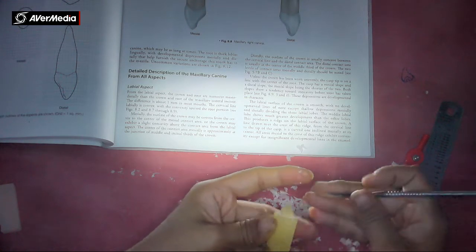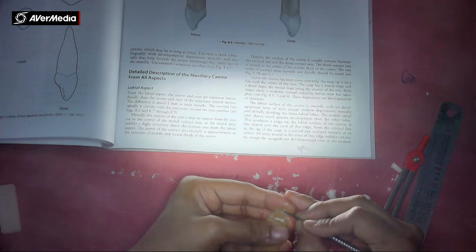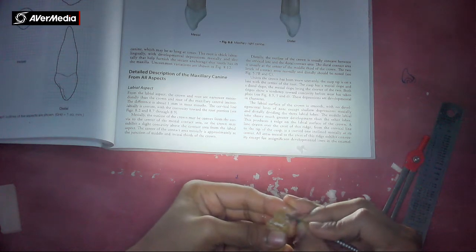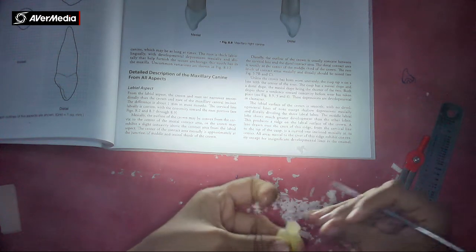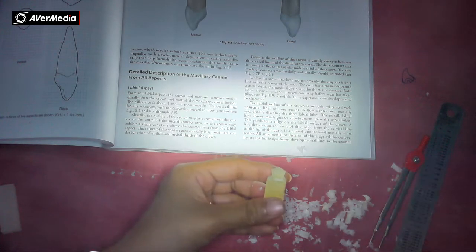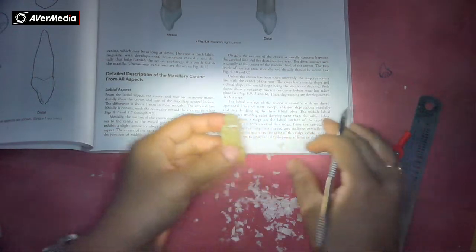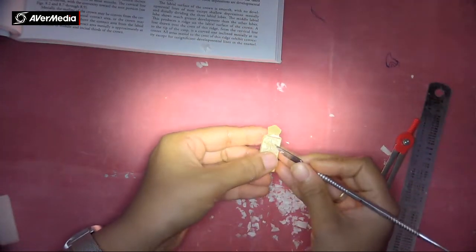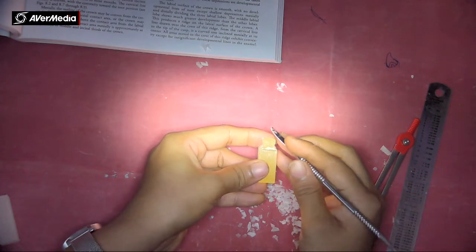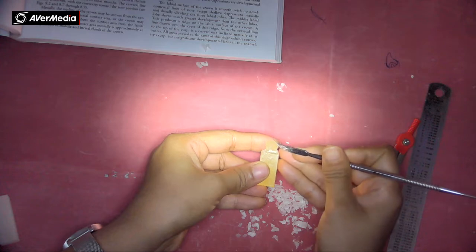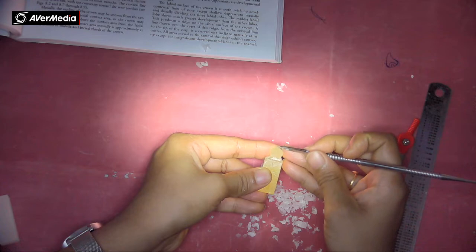So you should create the labial ridge on the center of the labial side. On either side you can slope it so that the central labial ridge becomes prominent. So you can see the labial ridge here. This is a labial ridge. So, a prominent central labial ridge, and on either side you should remove the wax so that the center becomes prominent.